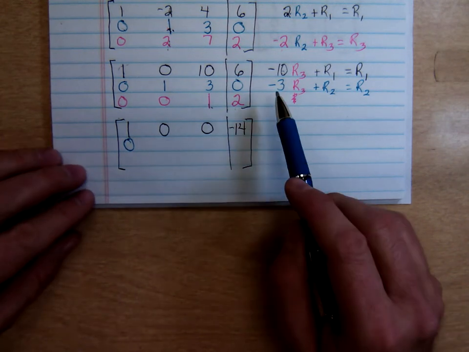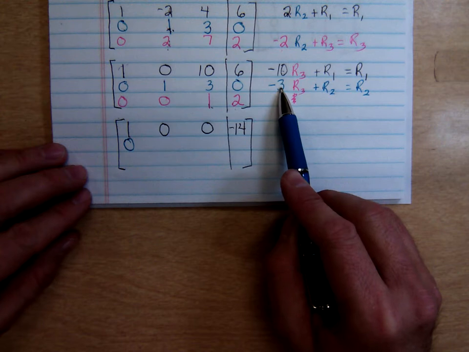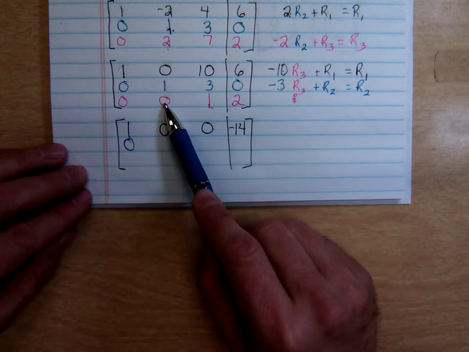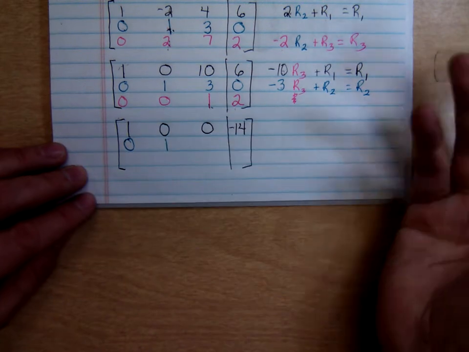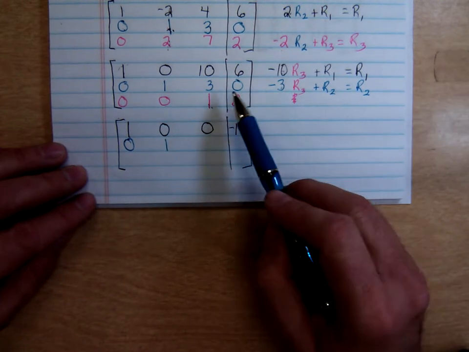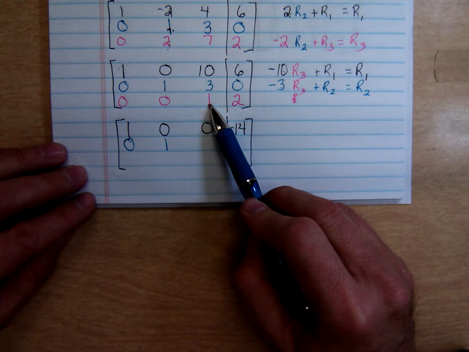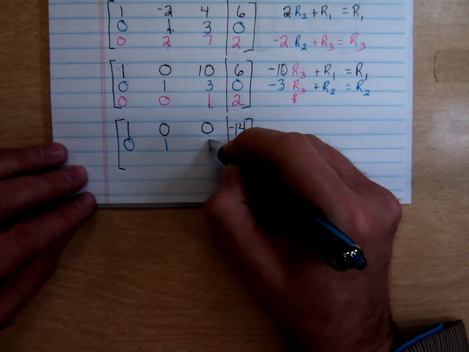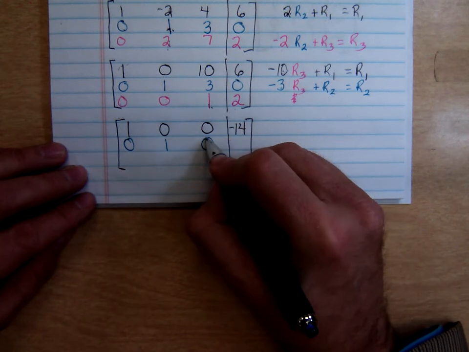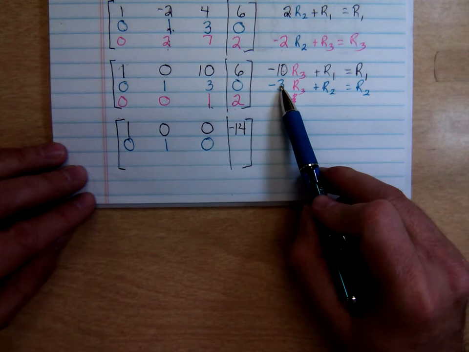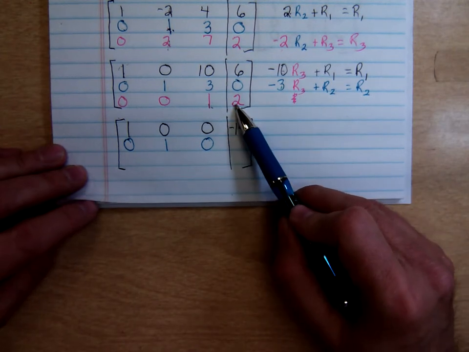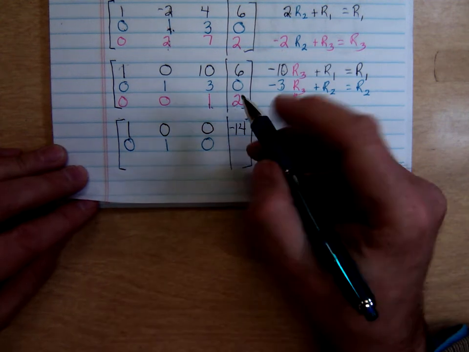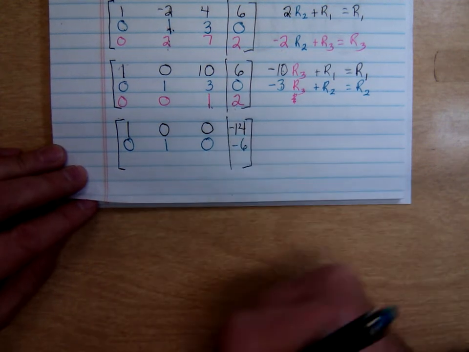So negative 3 times 0 is 0 plus 1. Notice that blue 1 stayed a 1. Negative 3 times 1 is negative 3 plus 3. There's the 0 we need. Negative 3 times pink 2 would be negative 6 plus 0 is negative 6.